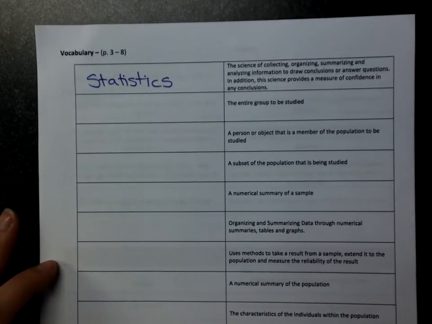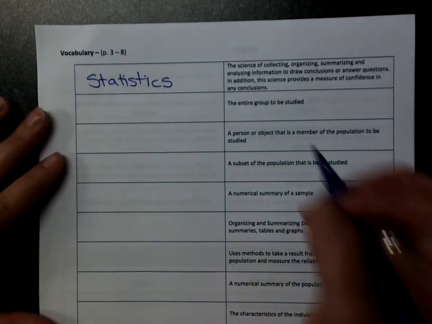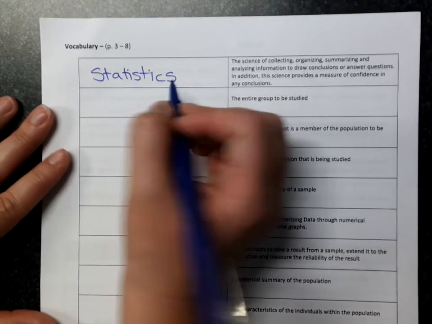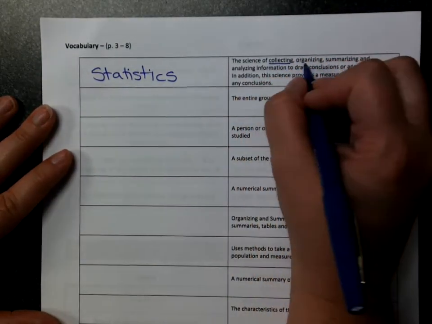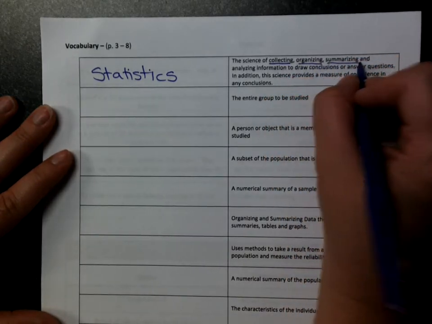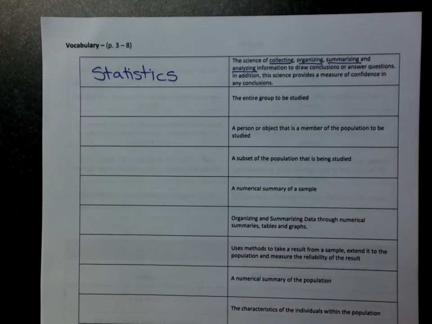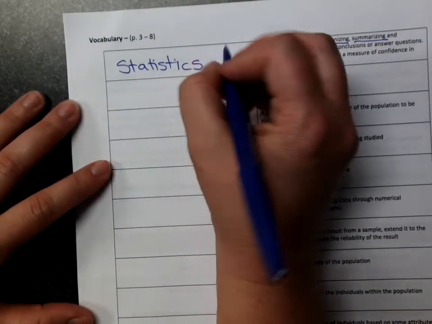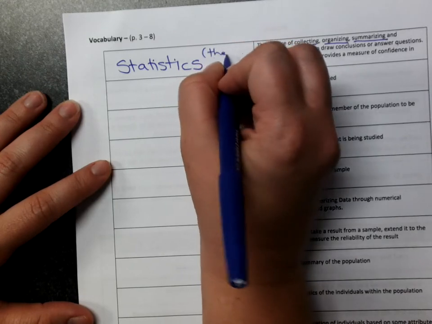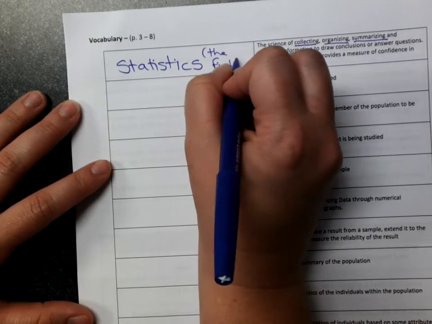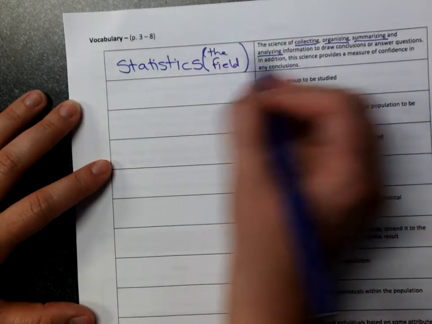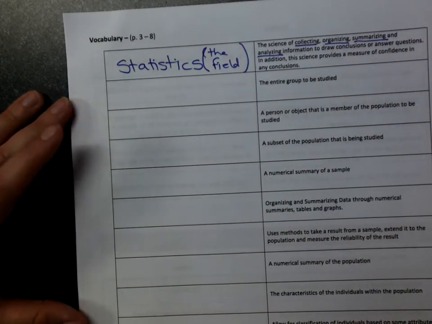In addition, this science provides a measure of confidence in any of your conclusions. So this is the whole process of statistics. We collect the data, we organize the data, we summarize the data, and finally we analyze the data. That entire process is statistics. That's the field of statistics. If you want to become a statistician, those are all the things you're going to do.